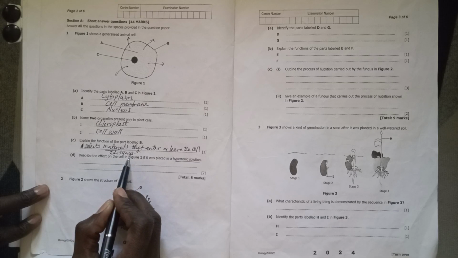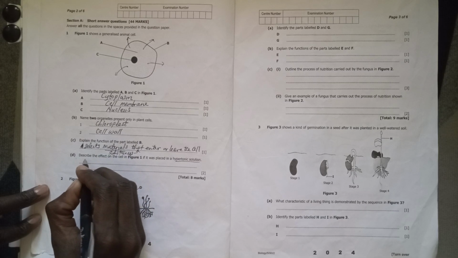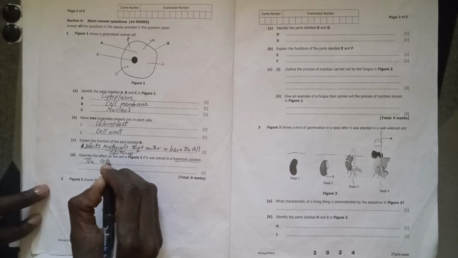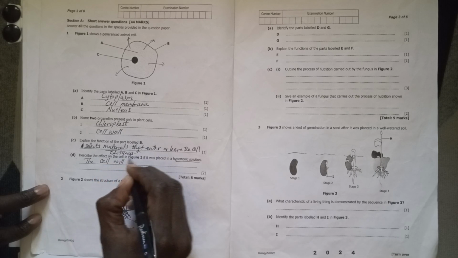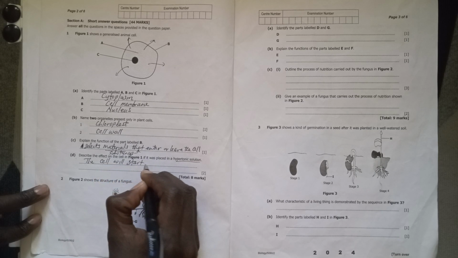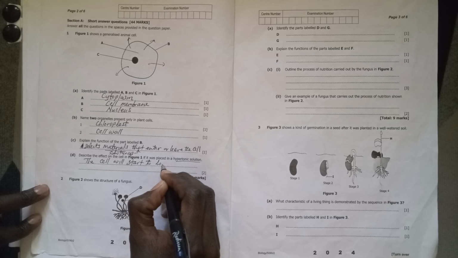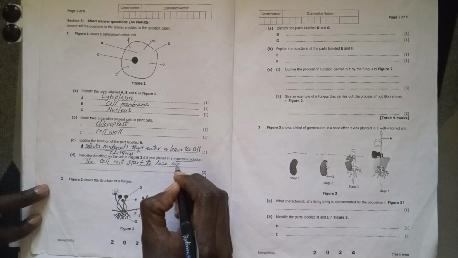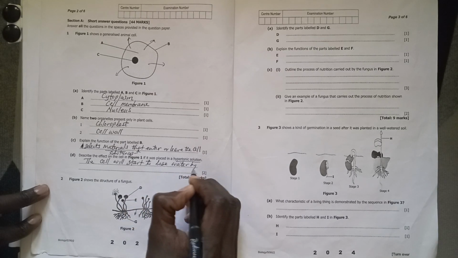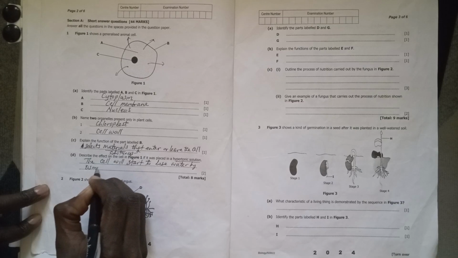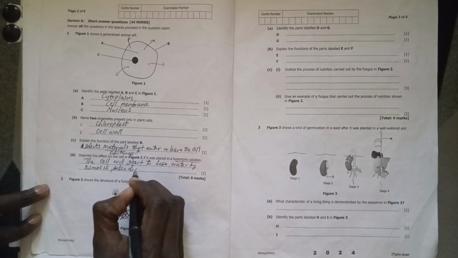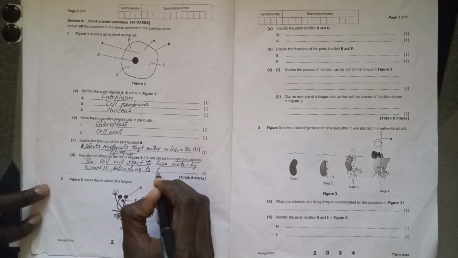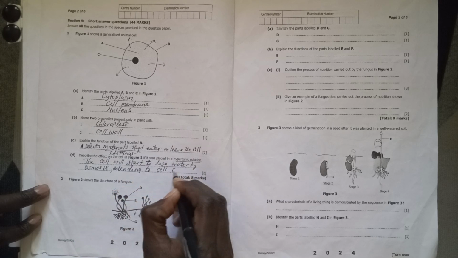So it says describe the effect on the cell. I can simply say that the cell will start to lose water by osmosis, leading to cell crenation.